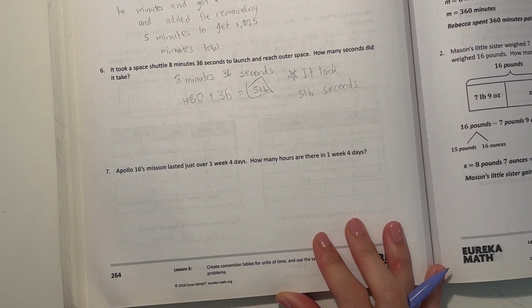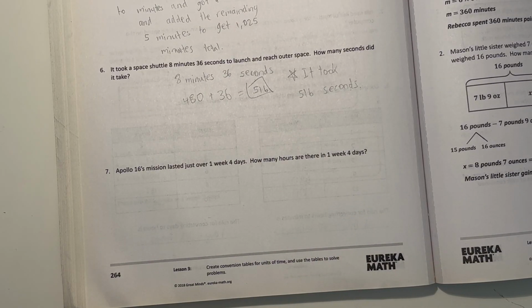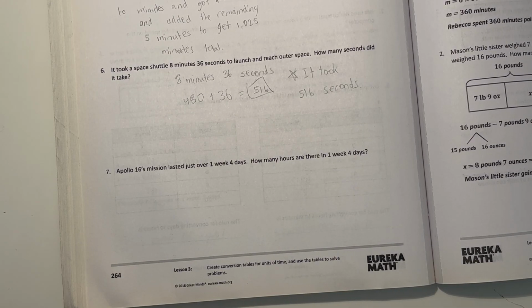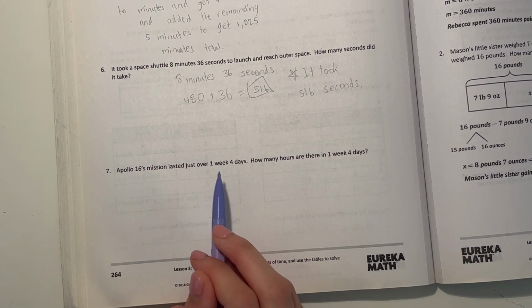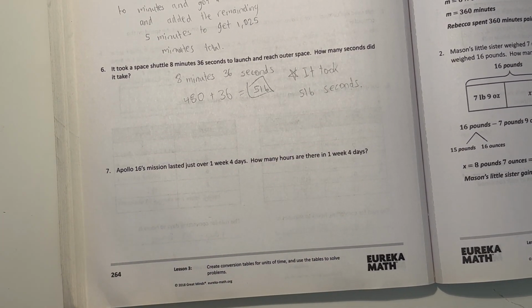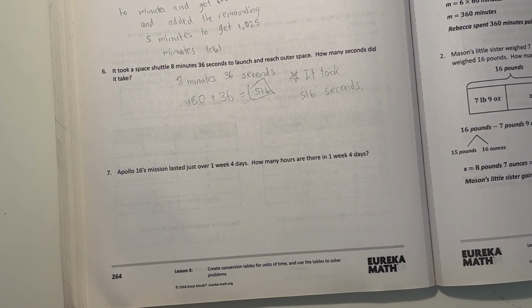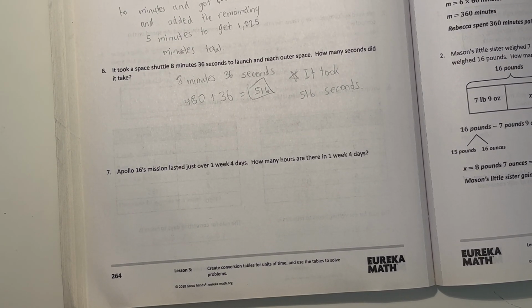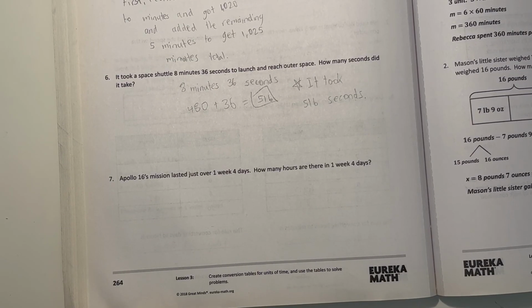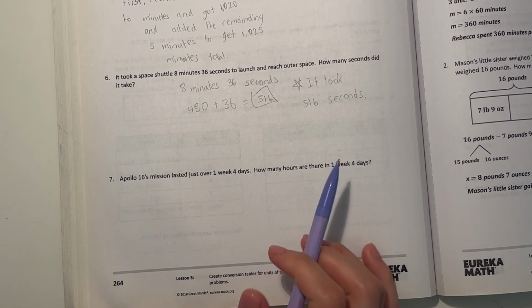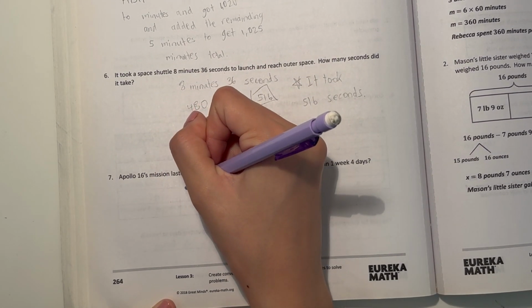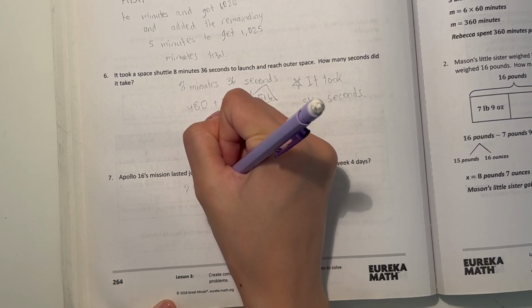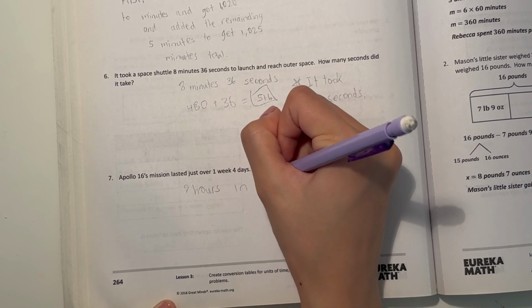Now number 7. Apollo 16's mission lasted just over 1 week, 4 days. How many hours are there in 1 week, 4 days? So first we want to find out how many hours are in a week. We know 1 day is 24 hours, and in a week there's 7 days. Actually, you can just add up 7 days plus 4 days is 11 days. So now we're finding out how many hours in 11 days.